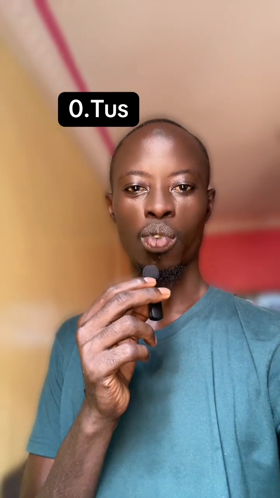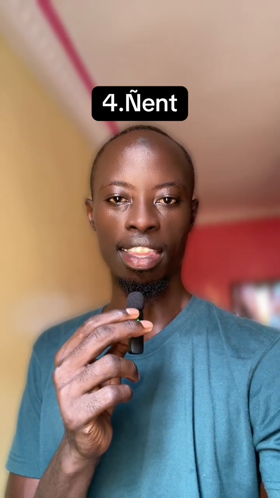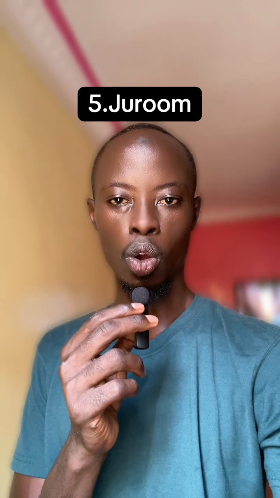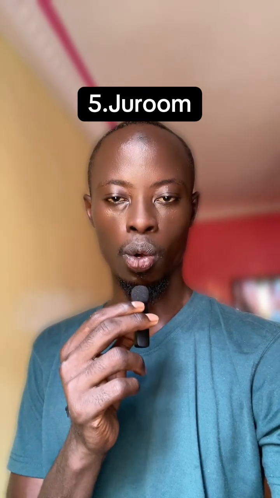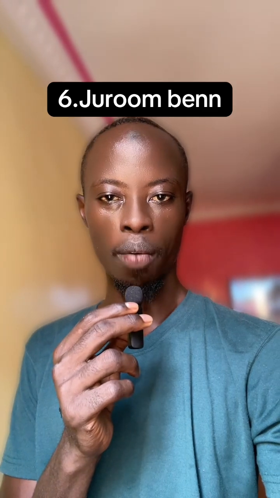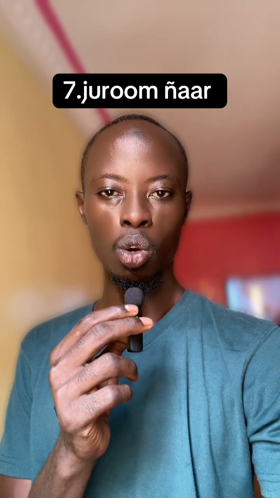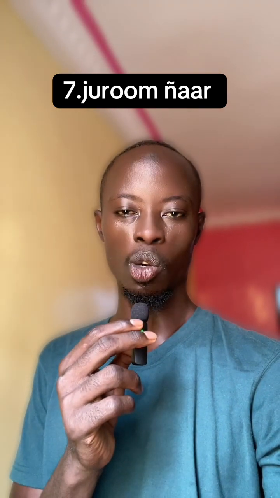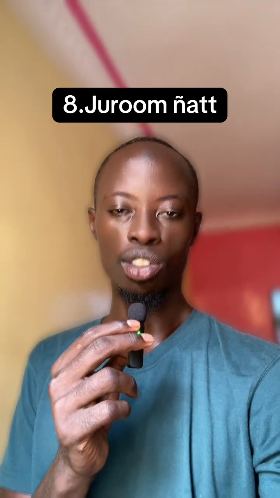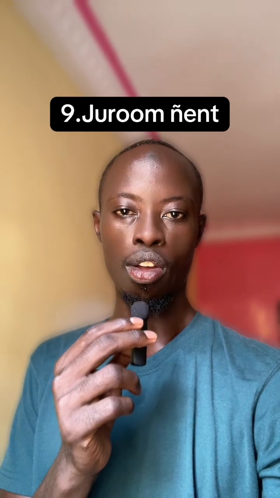Tus, 0. Benn, 1. Ñaar, 2. Ñett, 3. Ñeent, 4. Juróom, 5. Juróom benn, 6. Juróom ñaar, 7. Juróom ñett, 8. Juróom ñeent, 9. Fukk, 10.